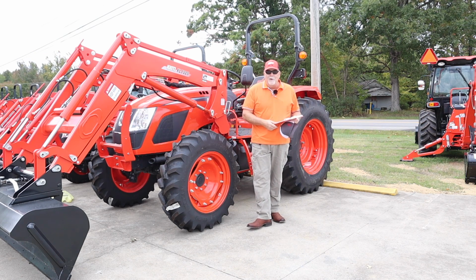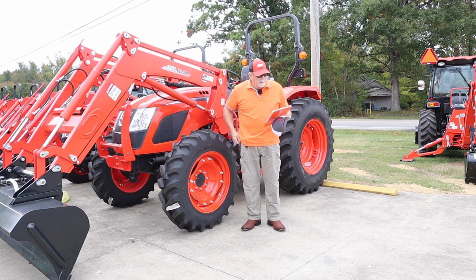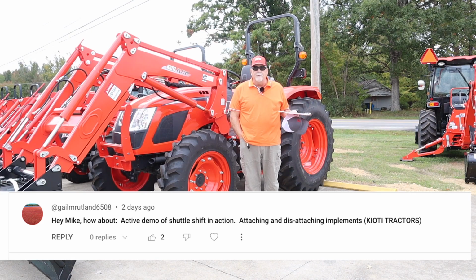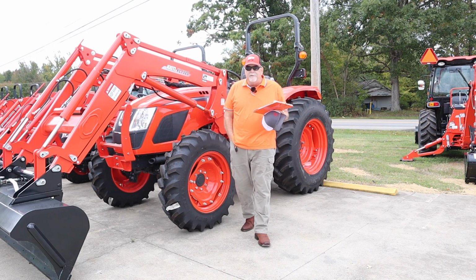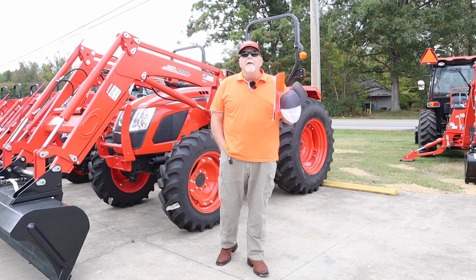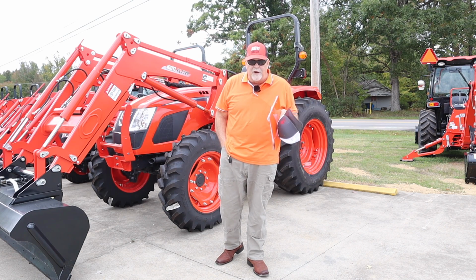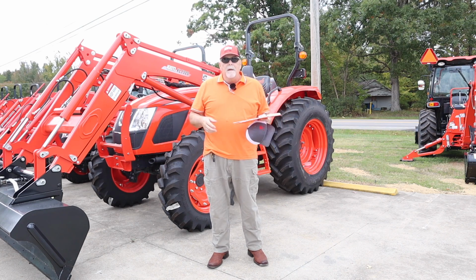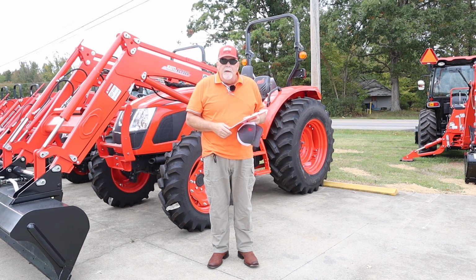Okay, answering as many questions as I can. Gail asked for a demonstration and to explain the differences in types of shuttle transmissions. I sell TYM tractors and Coyote tractors. Both companies have the two types of shuttle transmissions that are out there. One is a mechanical shuttle, one is a power shuttle.